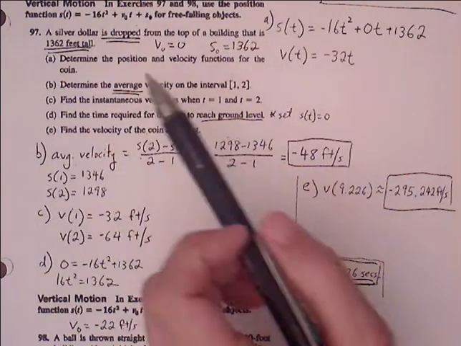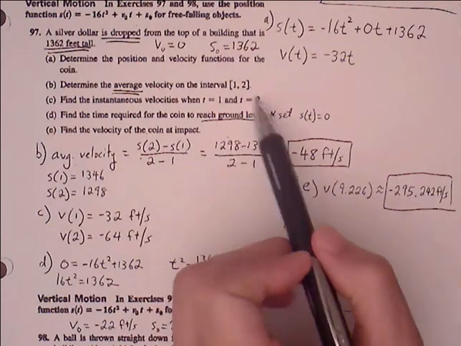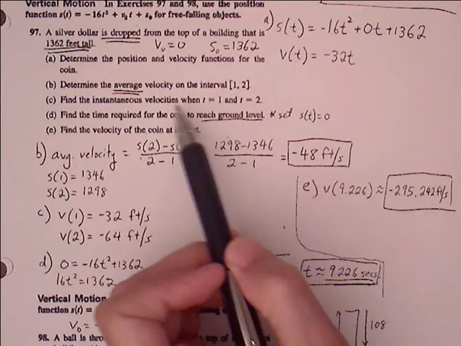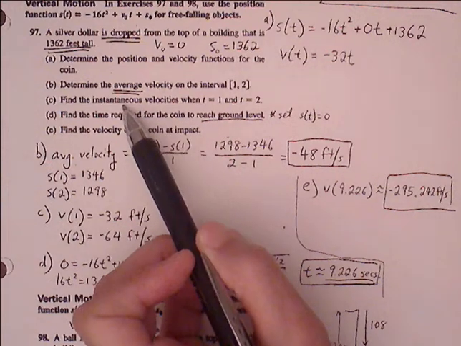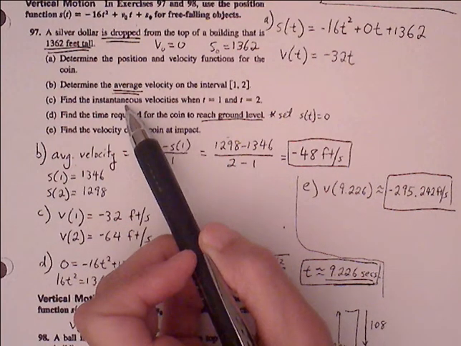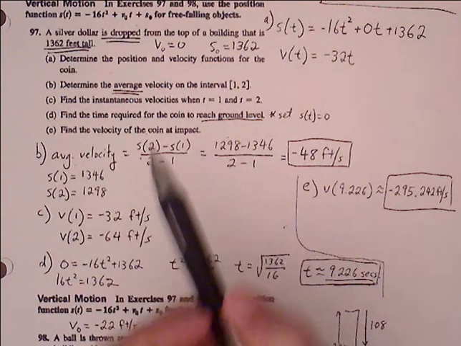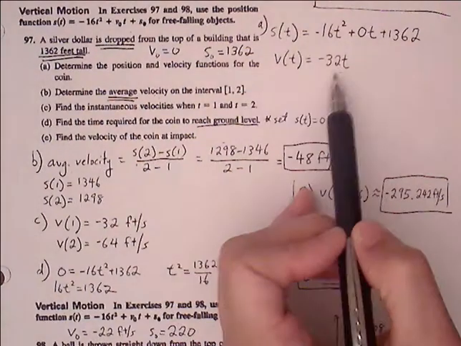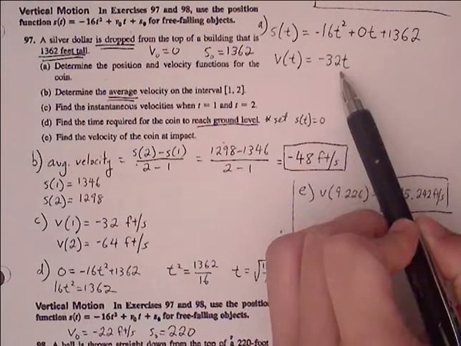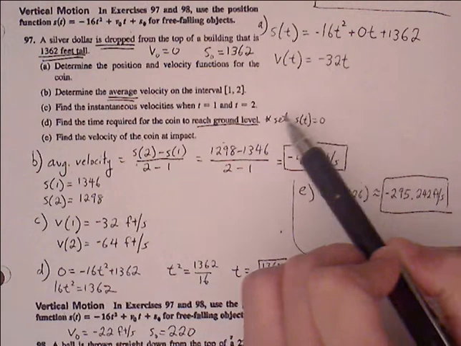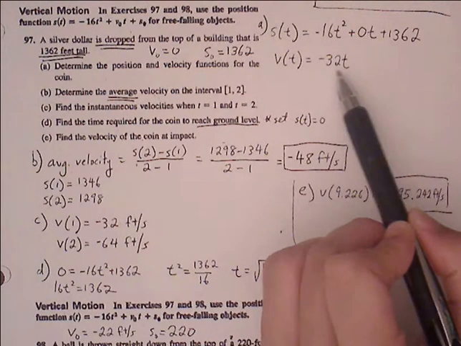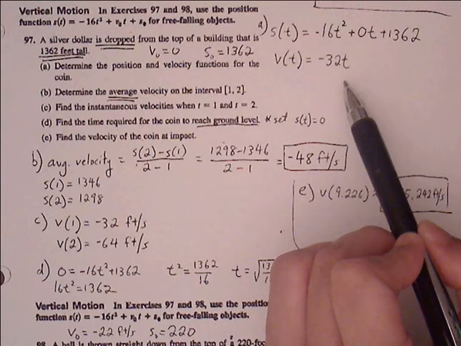Part C, find the instantaneous velocities when t equals 1 and t equals 2. Now we can use the velocity function because it's asking for the specific velocity at these times. If we plug 1 in for t, we get negative 32 times 1, which is negative 32. If we plug 2 in, we get negative 32 times 2, which is negative 64 feet per second.